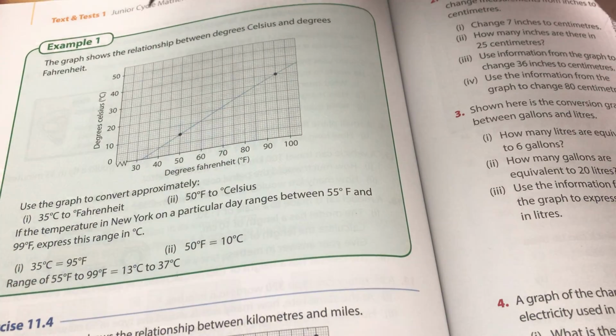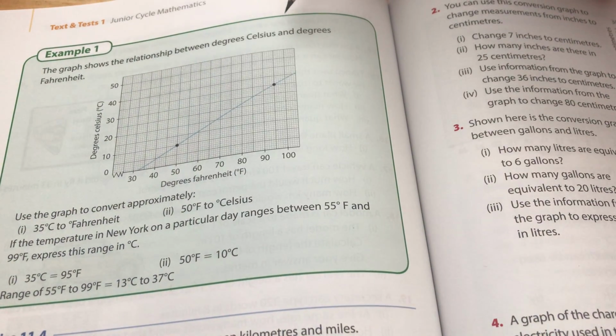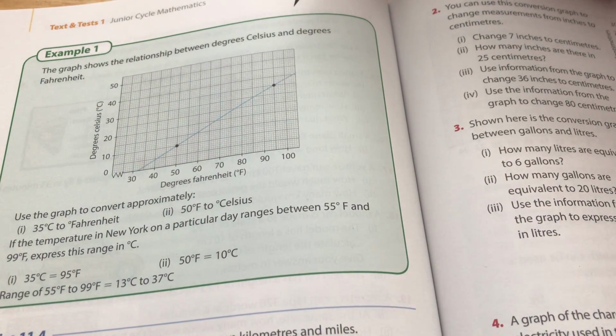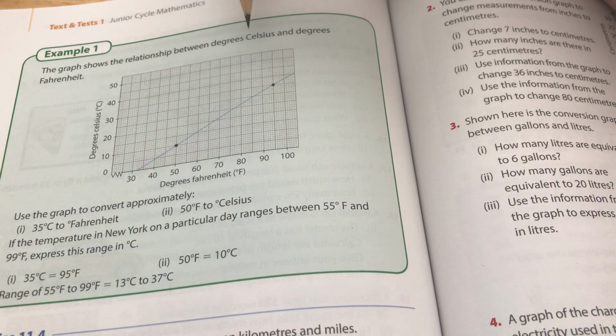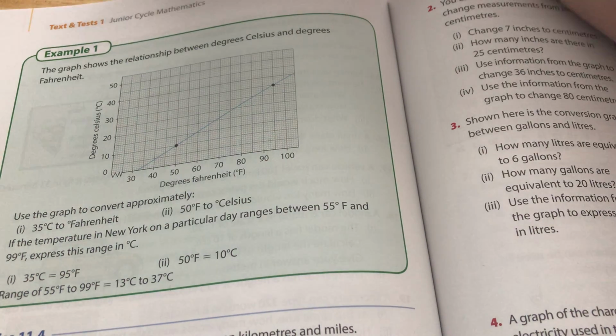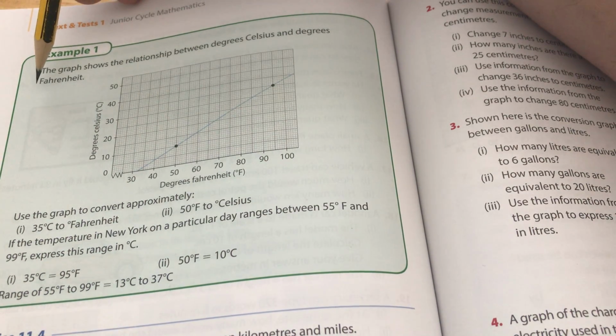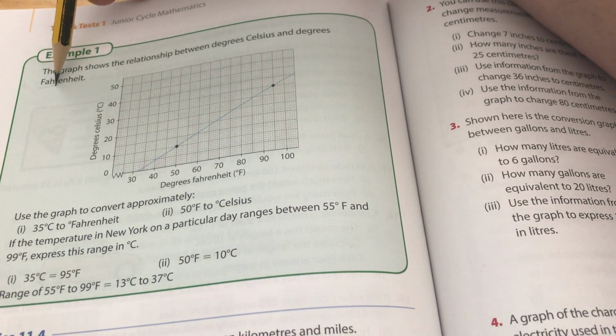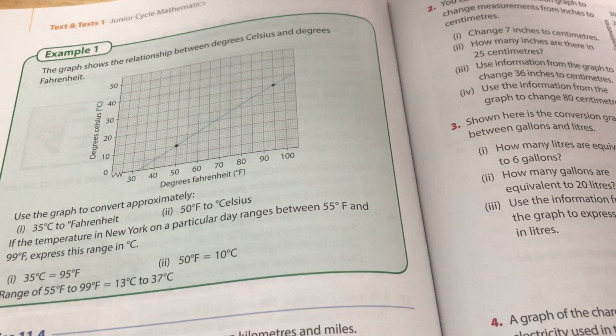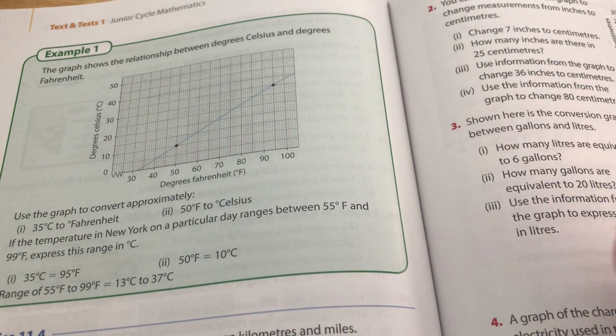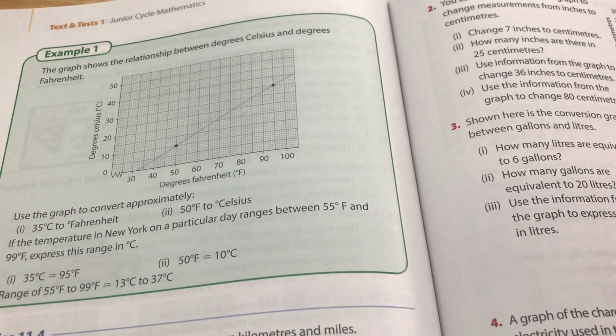So this graph shows the relationship between degrees Celsius and degrees Fahrenheit. Now, those of you might know that we use degrees Celsius here. Nearly every country in the world uses degrees Celsius, but in America they use Fahrenheit to measure temperature. It's just a different measurement for temperature. And there's a conversion that can be done to convert degrees Celsius into degrees Fahrenheit.